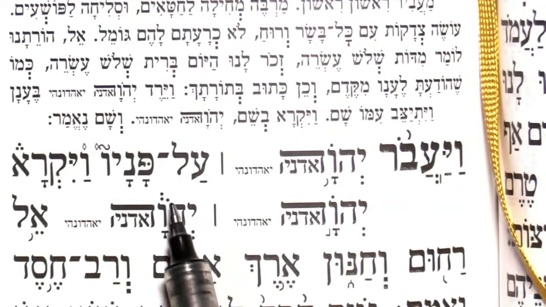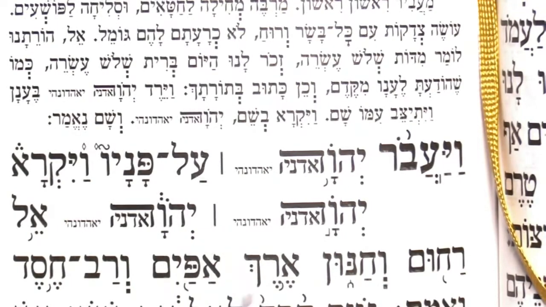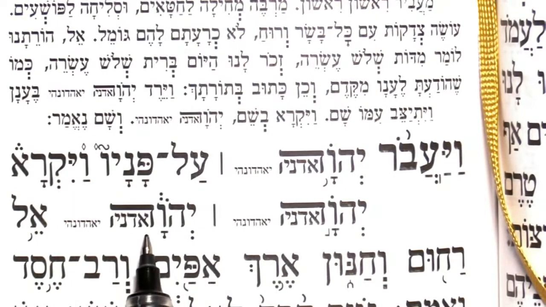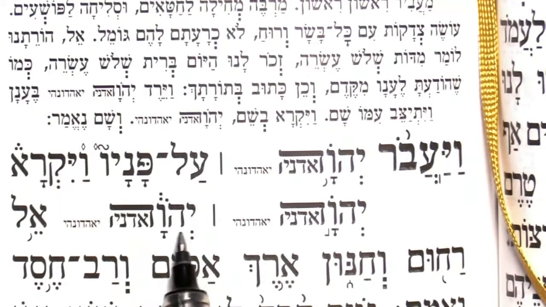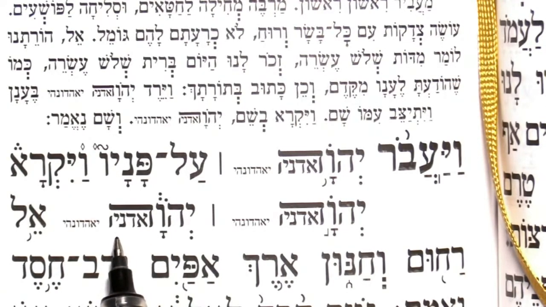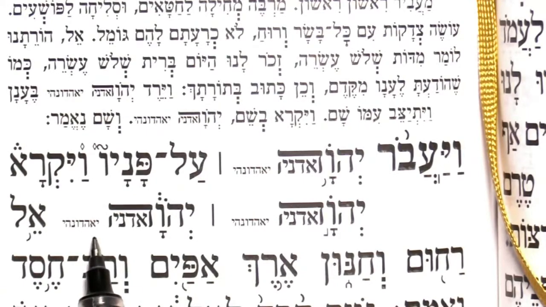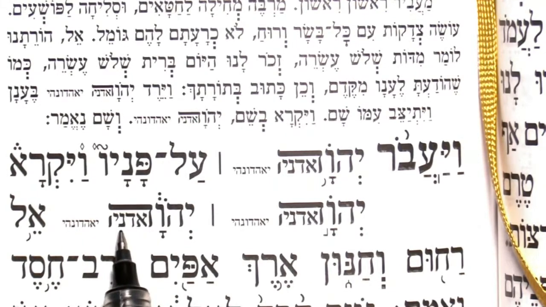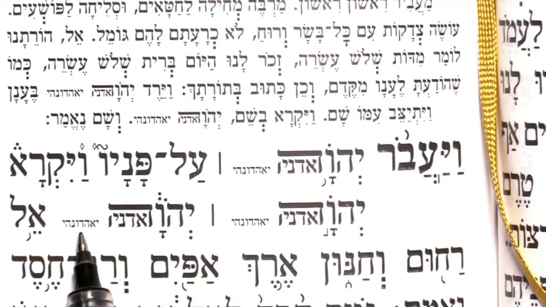But the vowels they put here are the vowels for the word Adonai. That's what's inside here. So they can see the letters of God's name, but what they will say is Adonai. Then for some strange reason, they have Yud, He, Vav, He, and in between the 4 letters, they take the 4 letters of Adonai, Aleph, Dalet, Nun, Yud.